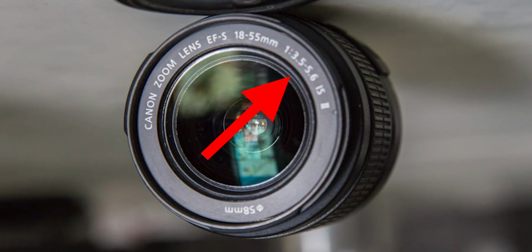Now you have seen lenses that are f3.5 to f5.6, where the lens says 3.5-5.6. What this means is at the lowest millimeter of that lens, it can be a 3.5. As you zoom in, the f-stop's minimum raises until finally it is maxed out at 5.6. That doesn't mean that you can't go higher. So let's say it's a minimum 3.5 to 5.6, but the maximum is 22. Usually this is on kit lenses or less expensive, cheaper lenses.